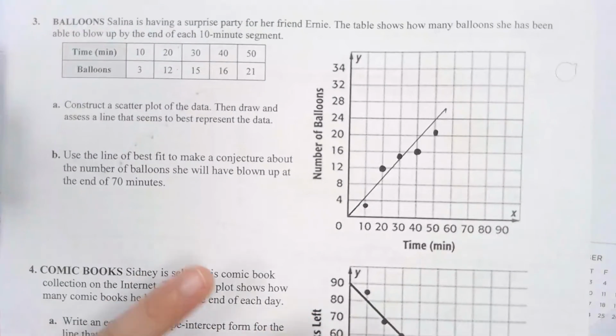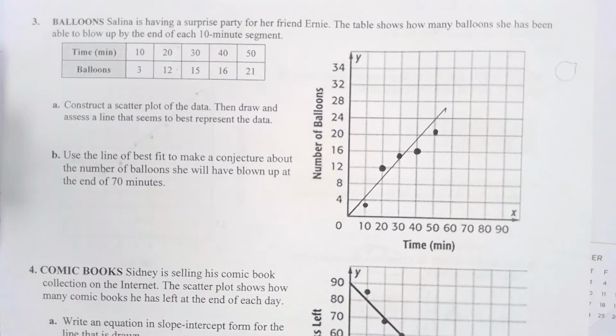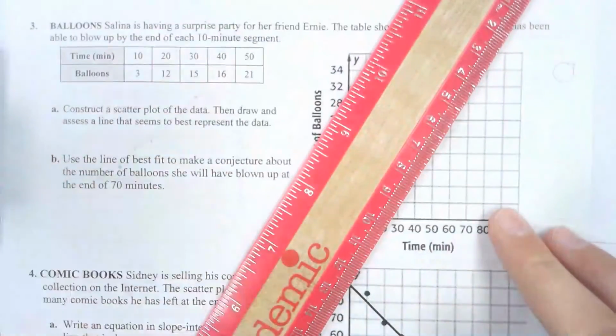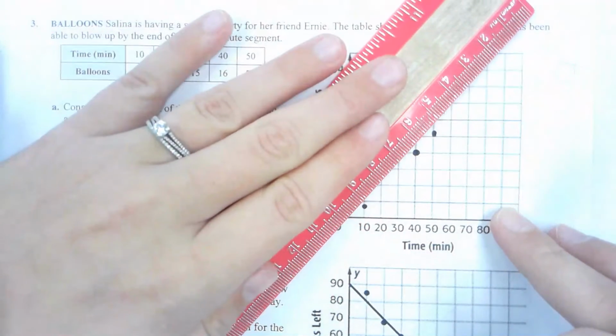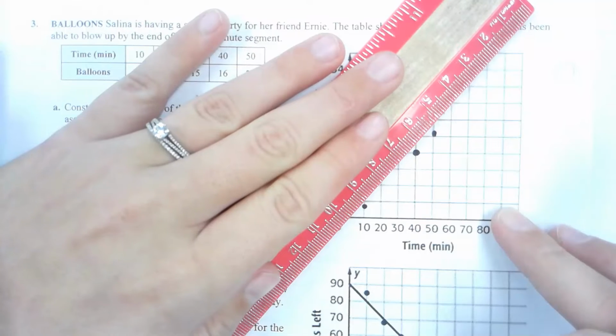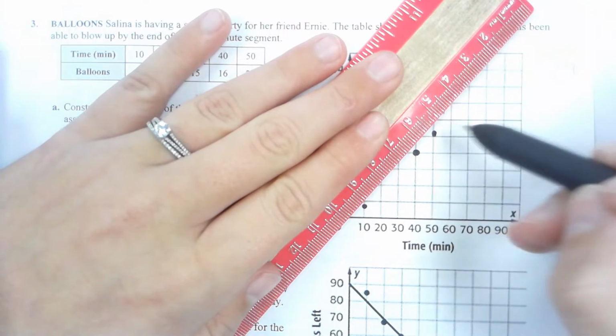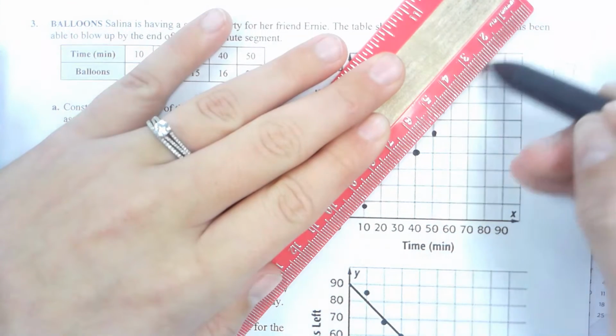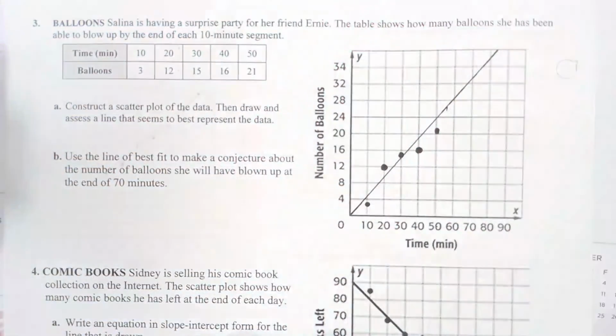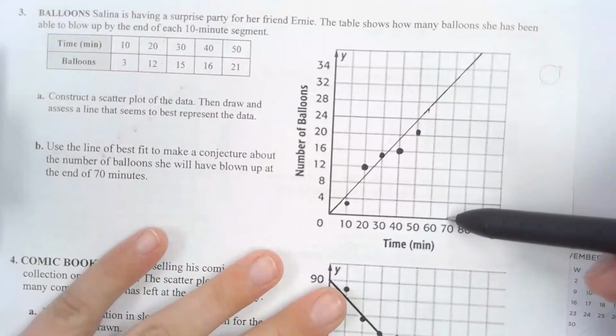And then part B says, use your line of best fit to make a conjecture about the number of balloons she will have blown up at the end of 70 minutes. So they do say to use our line of best fit, so I'm going to extend my line here. They don't tell us to write an equation with the line that we got. So I'm going to extend my line so that I can look at 70 minutes.